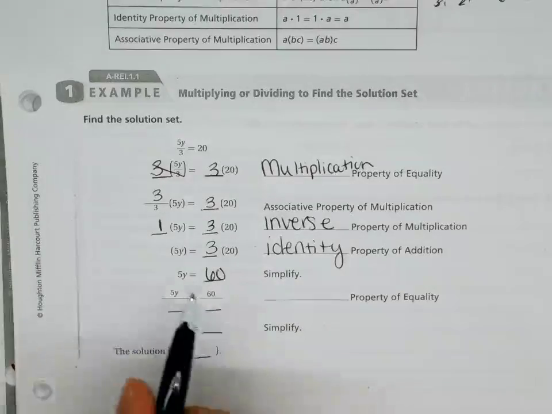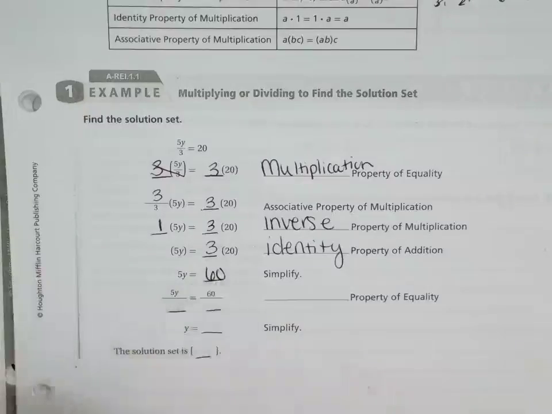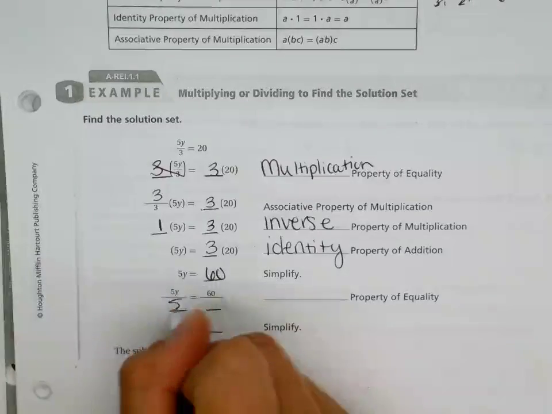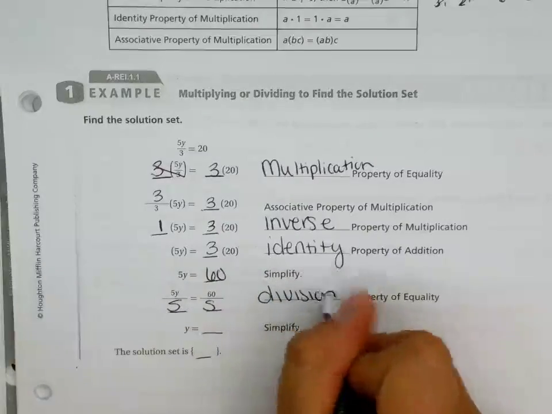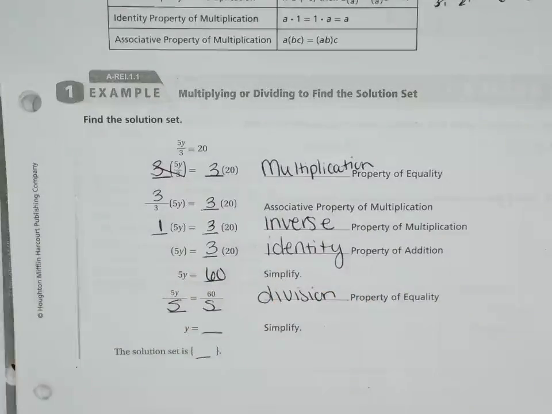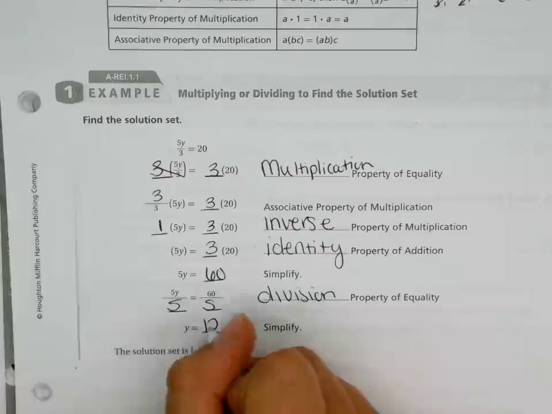Now I need to do what to both sides? Divide by 5 on both sides. And that's the division property of equality. 60 divided by 5? I heard it. 12.